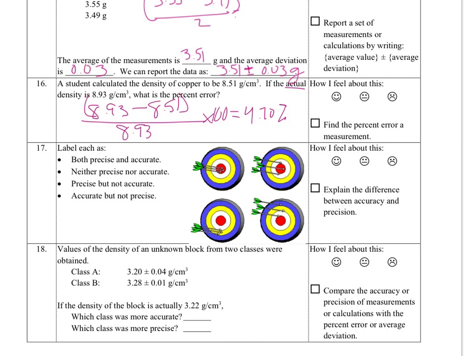Next one, label each as, okay, this block here, I'm going to put accurate and precise. This block down here, I'm going to call precise but not accurate.